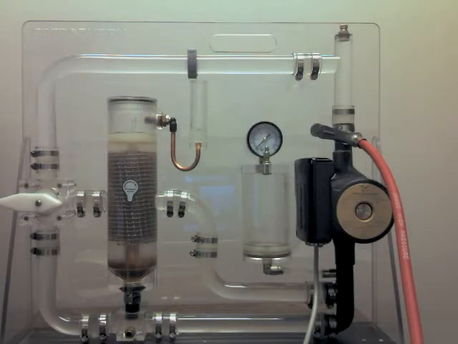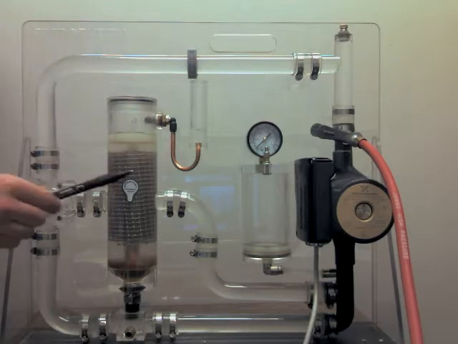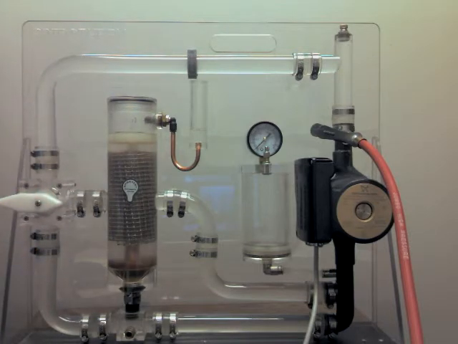Alright, we're going to see a demonstration of a coalescing air and dirt separator, and this is a demonstration of a typical closed loop system. When we get to the dirt part, this will also apply to any open, like a cooling tower application as well.